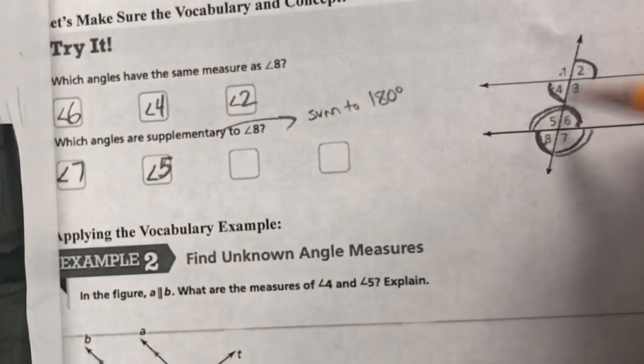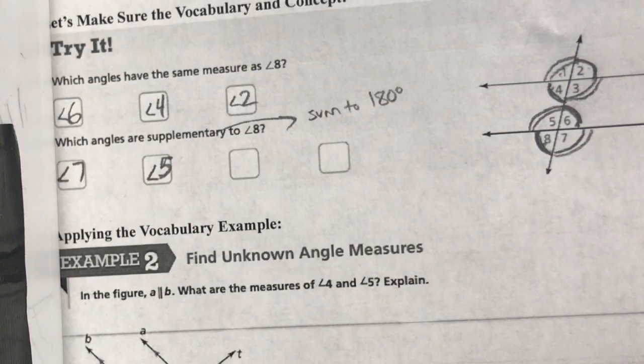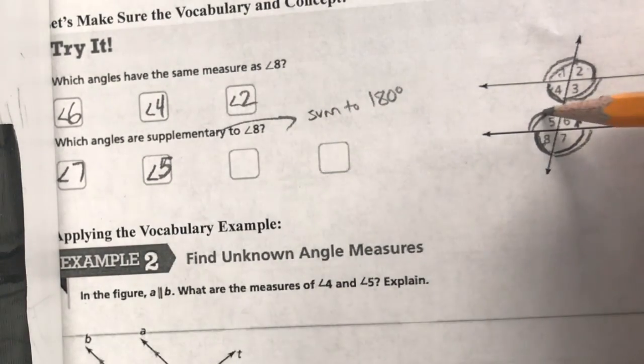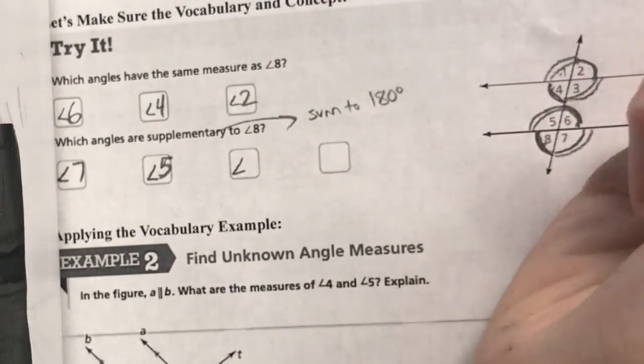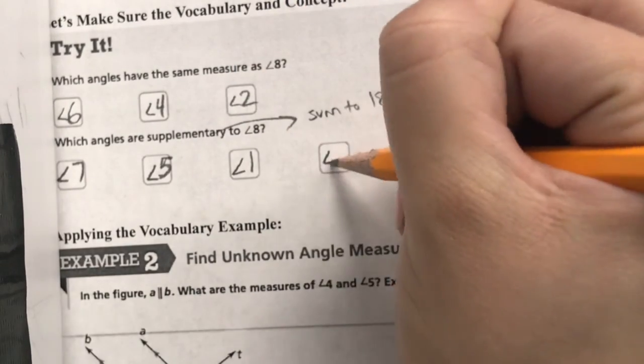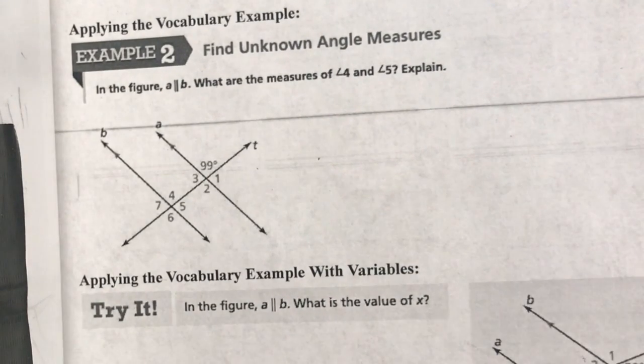And then we know that the measures of angle 1 and angle 3 are the same as the measures of angle 5 and 7, so they're also going to be supplementary. If you take the measure of angle 3 and the measure of angle 1, you're going to get 180 degrees. All right, now I think this should help us a little bit. It gets a little bit more concrete here.